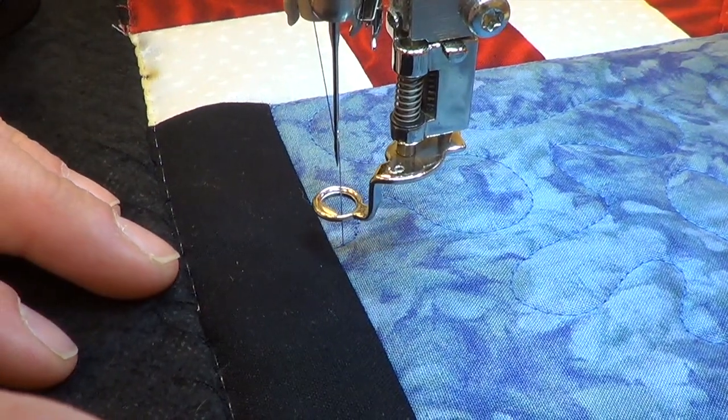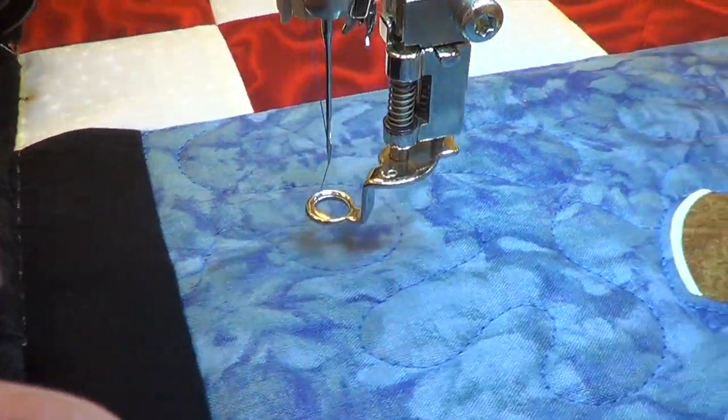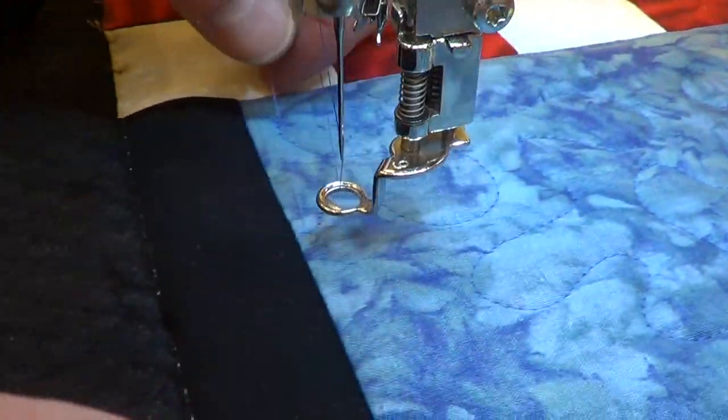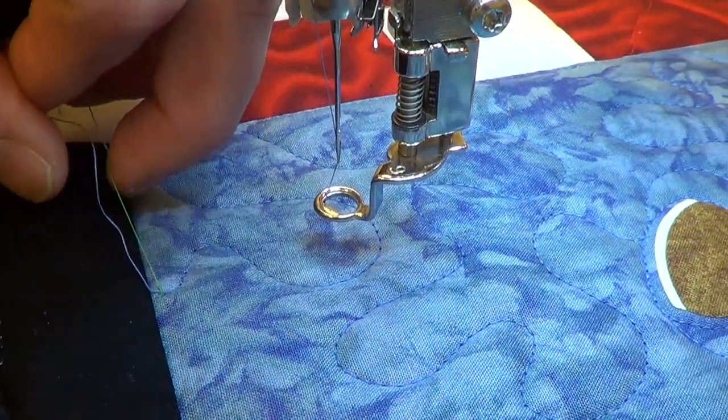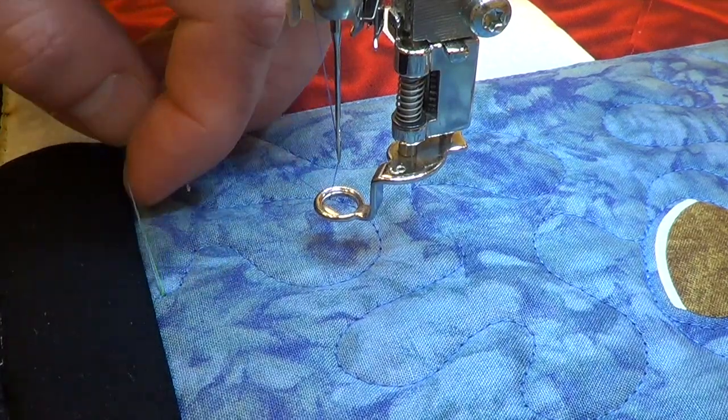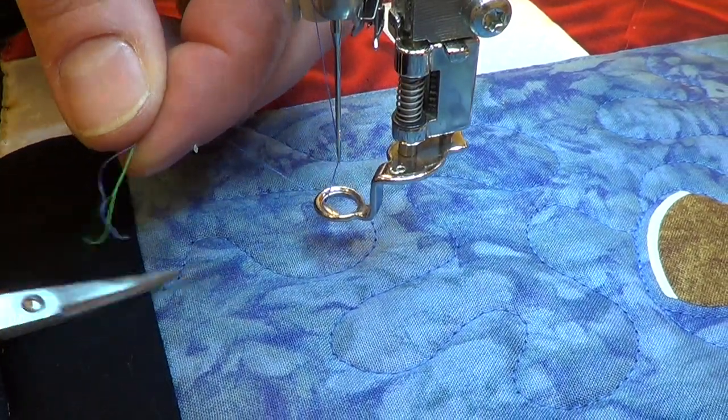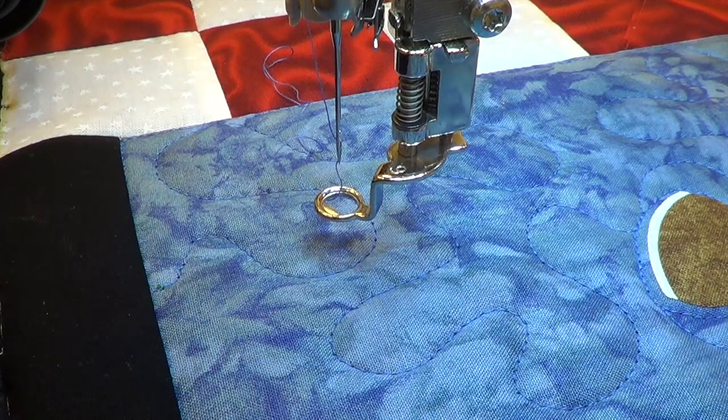All right, so we've done the first row. Just lock off my stitches there at the end, and pull up my bobbin thread and trim it. And now we're ready to do the next row.